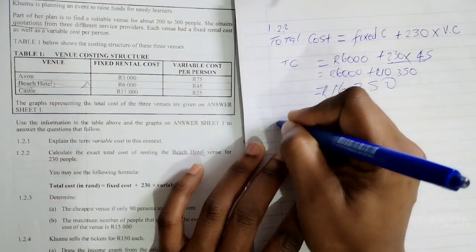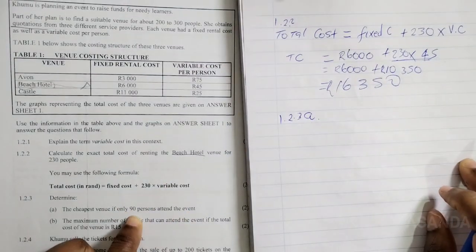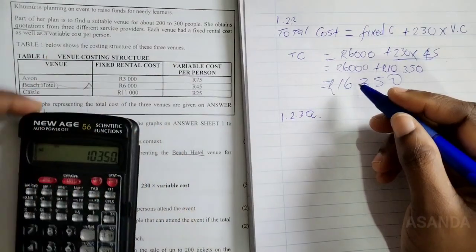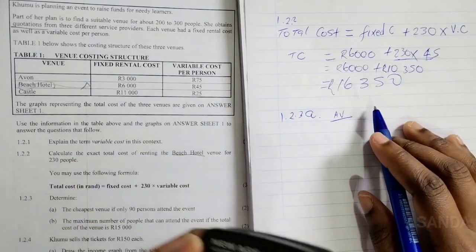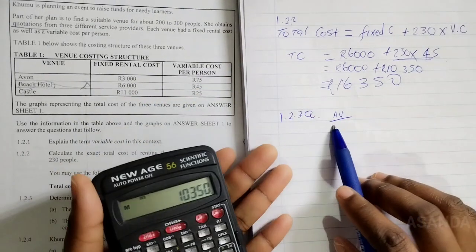Now 1.2.3 says determine the cheapest venue if only 90 persons attend the venue. Okay, so that is 1.2.3a. Okay, 90 persons, and they want the cheapest one. So what you do here is you calculate for all of them. So we're going to calculate for Avon. I'm not going to write everything. I'm just going to follow the formula, but I'm not going to write.